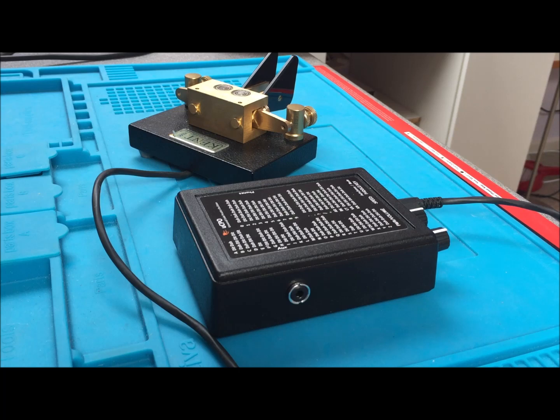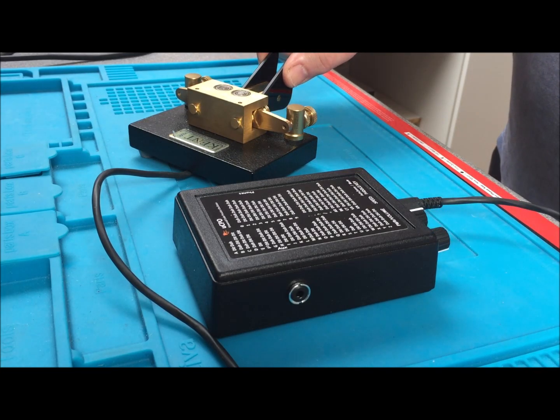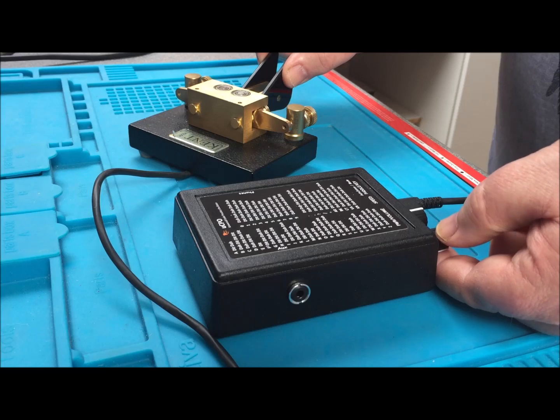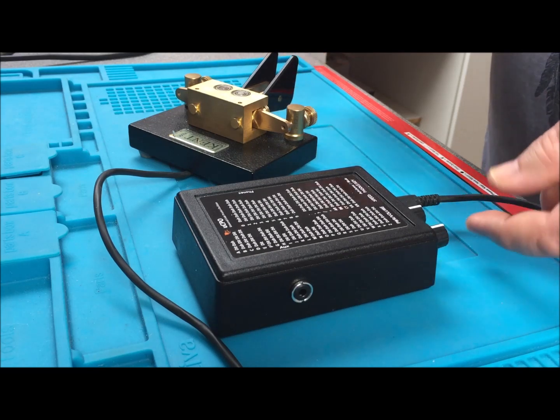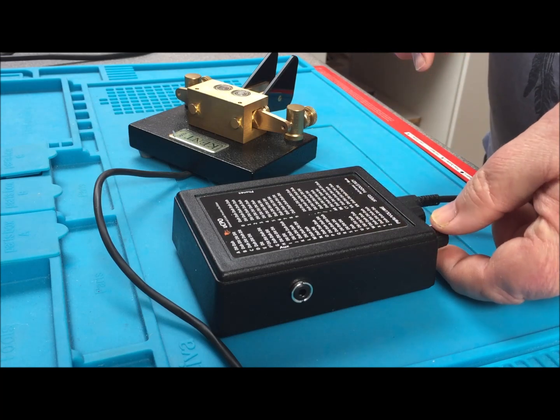I'll just show you the tutor side of things first, and then I'll show you how we can select A or B mode on the Iambic keying. If you want to go into the tutor mode, we turn it off, squeeze your paddles and turn it on, and then release. I've got the gap set up, so I'll turn that down.